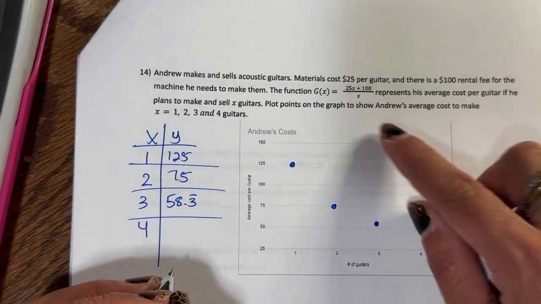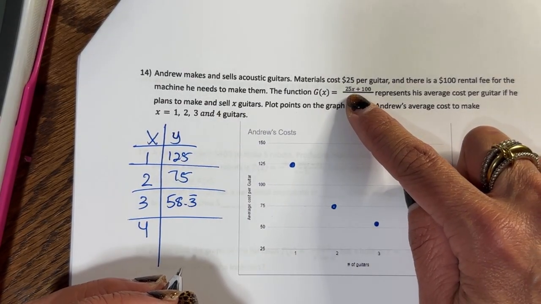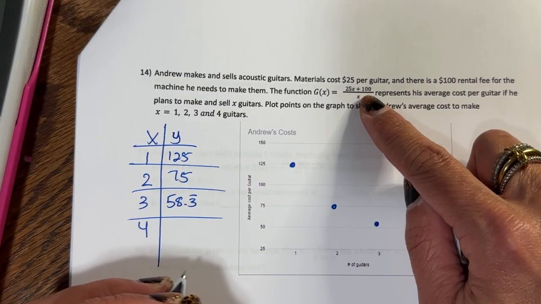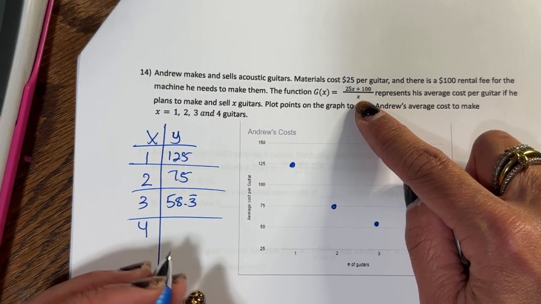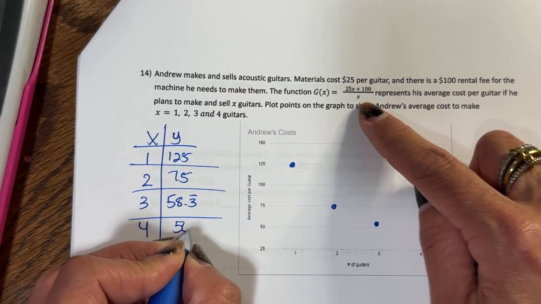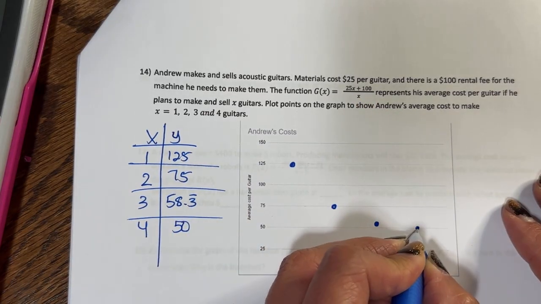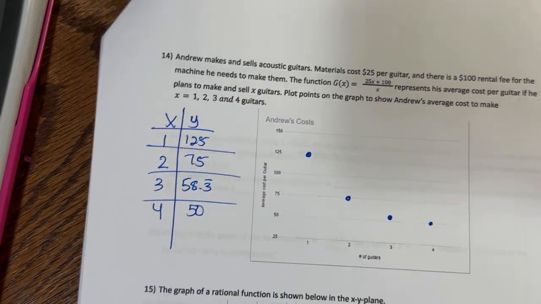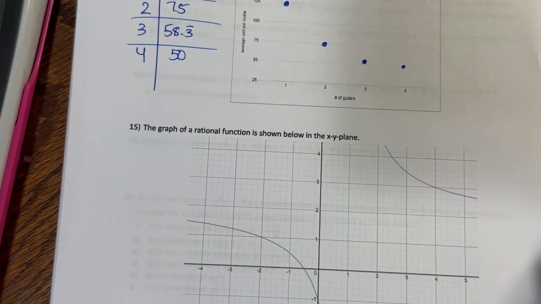And if I plug in a 4, 25 times 4 is 100. 100 plus 100 is 200. 200 divided by 4 is 50. So 4, 50. And there's our graph. Bada bing, bada boom.